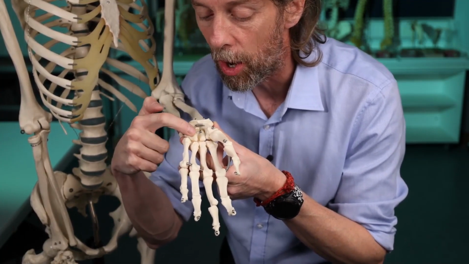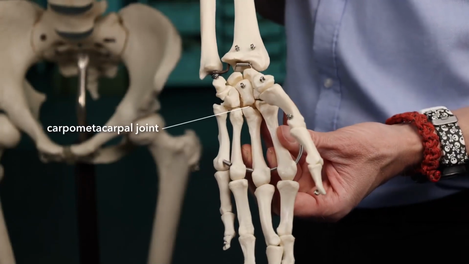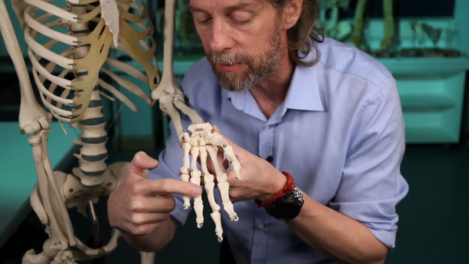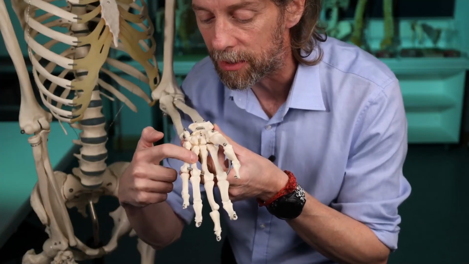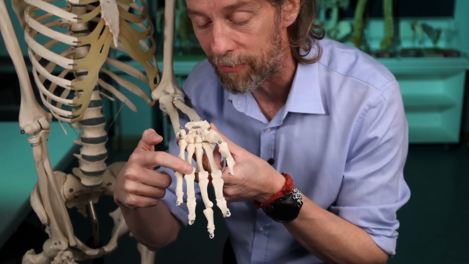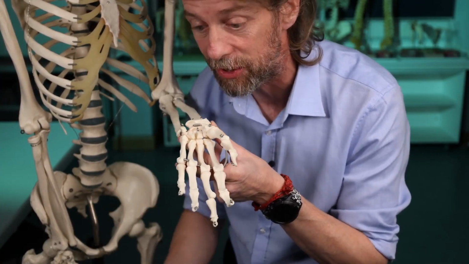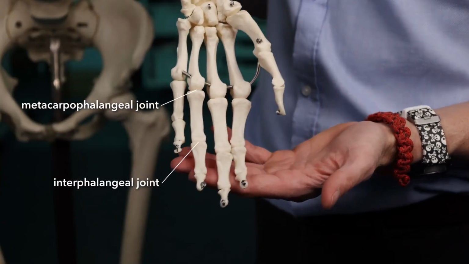So we have the carpo-metacarpal joint between this row of carpal bones and the metacarpal bones. And then these bones out here are the phalanges. So between the metacarpal and the proximal phalanx, we have the metacarpophalangeal joint, and then between the phalanges, we have the interphalangeal joints. Good, huh?